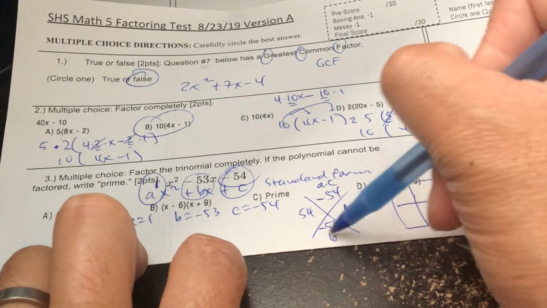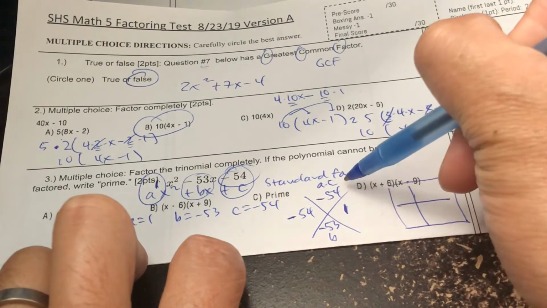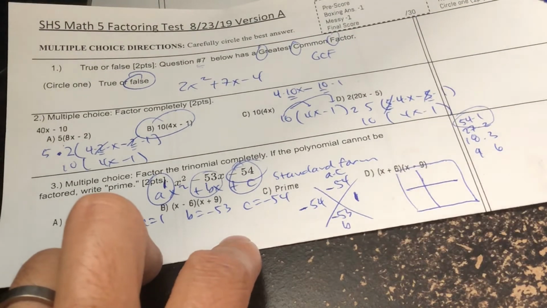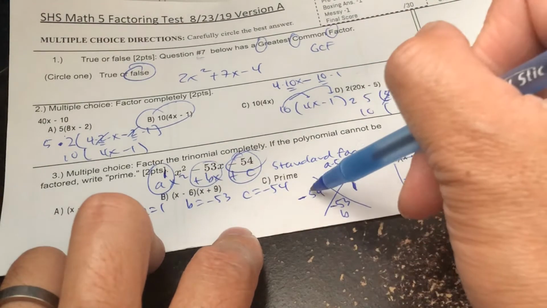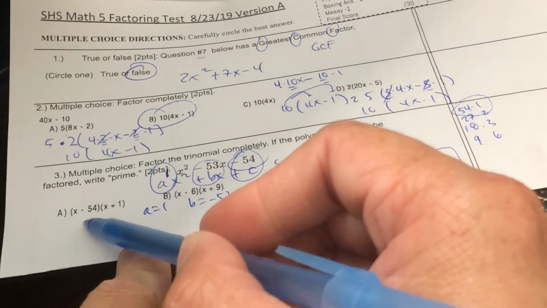The negative number here is larger, so this will be negative 54 times 1 gives me negative 54, and negative 54 plus 1 gives me negative 53. Remember, the shortcut is that if your a value is equal to 1, these are actually your answers when you're factoring. That would be this choice, A.